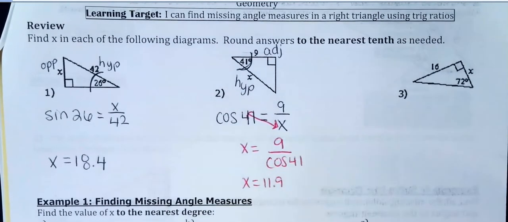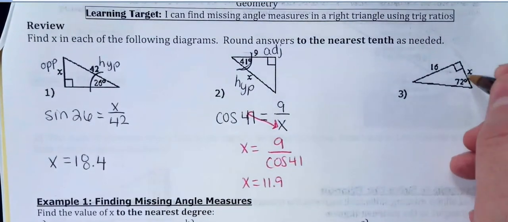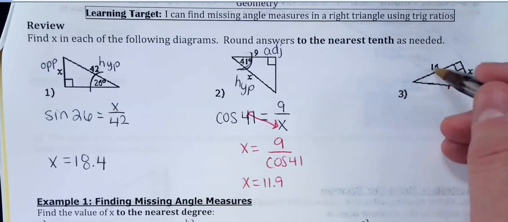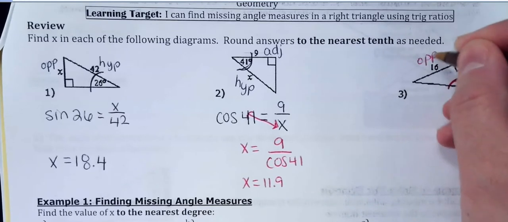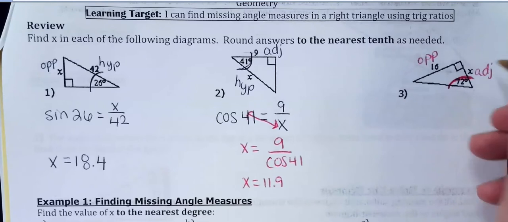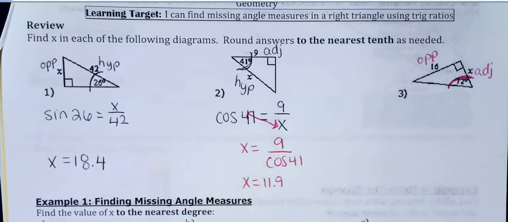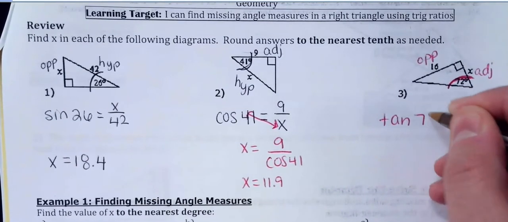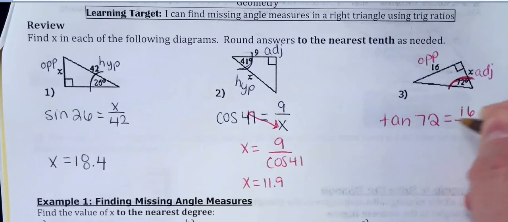And I've got one more here. Again, here's my angle. How are these sides related to that angle? The 16 is across from that angle, so that's opposite. The x is attached to that, so that's the adjacent. I don't have a label on the hypotenuse, so opposite and adjacent is going to be the trig ratio of the tangent. So tangent of 72 is opposite over adjacent.